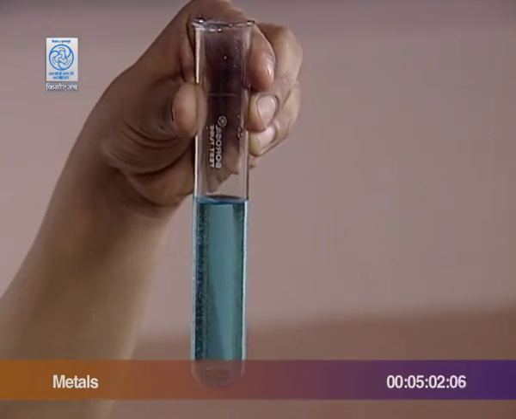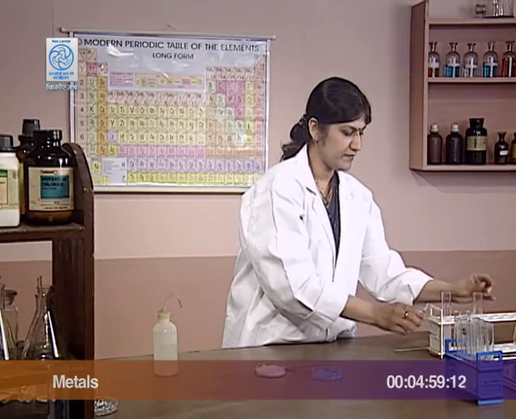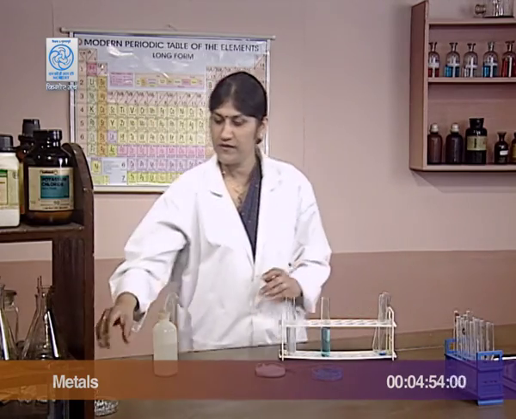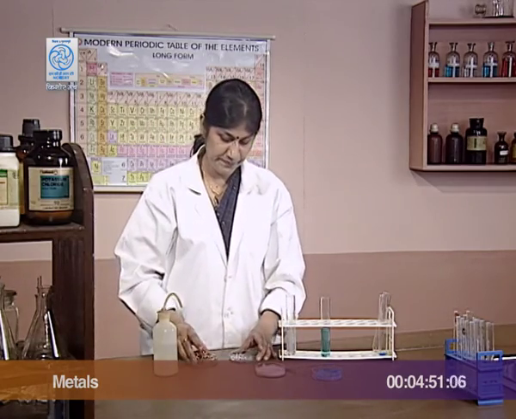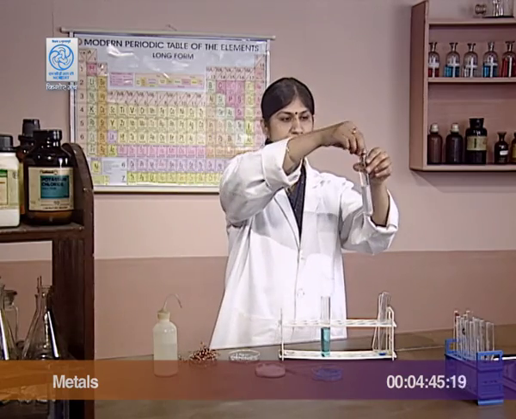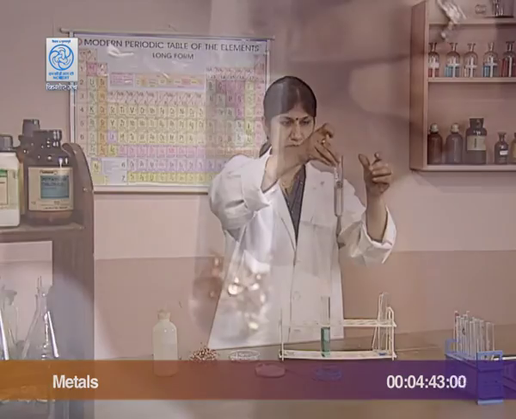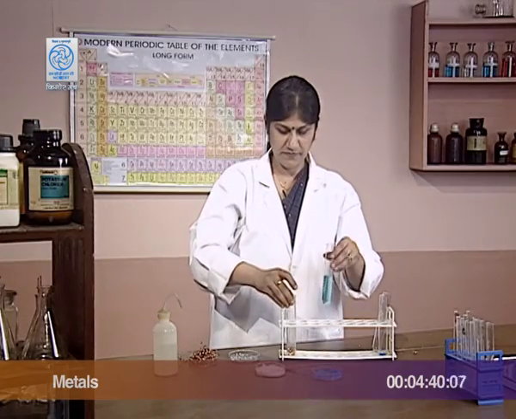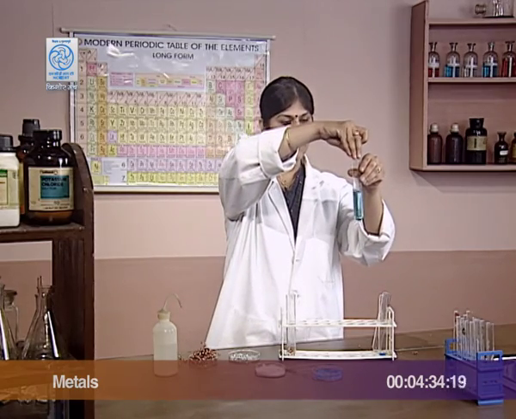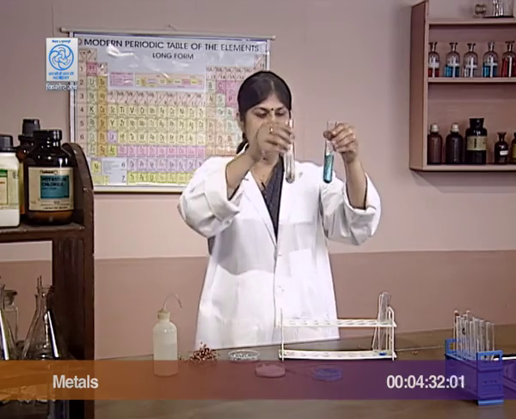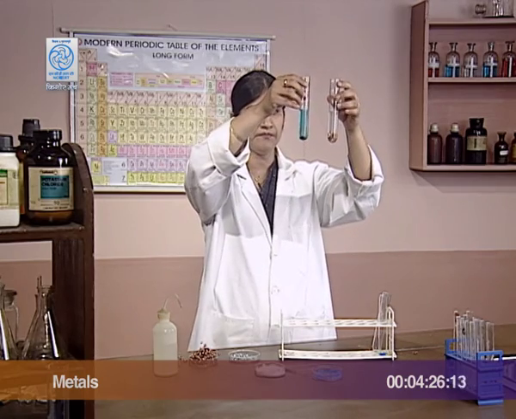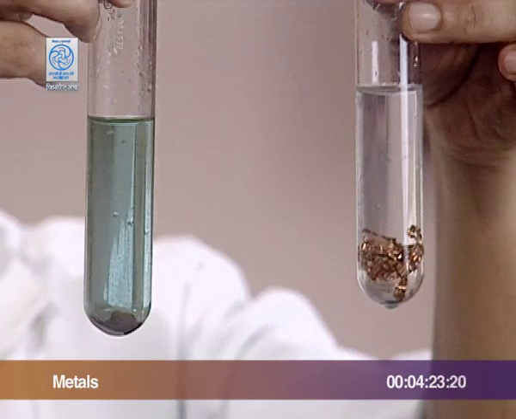So here we have the copper sulfate solution and the zinc sulfate solution. Now we will put some copper turnings into the zinc sulfate solution and some zinc granules into the copper sulfate solution. And let's observe whether some reaction occurs. Observe carefully.